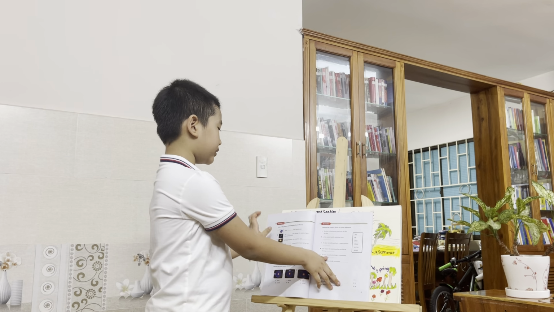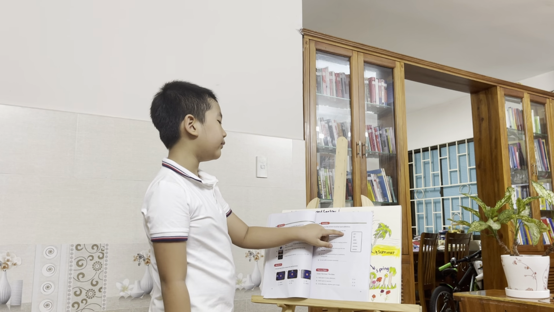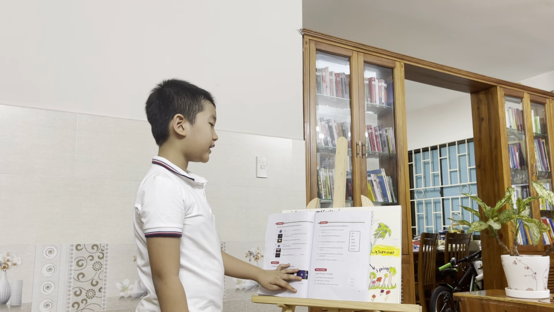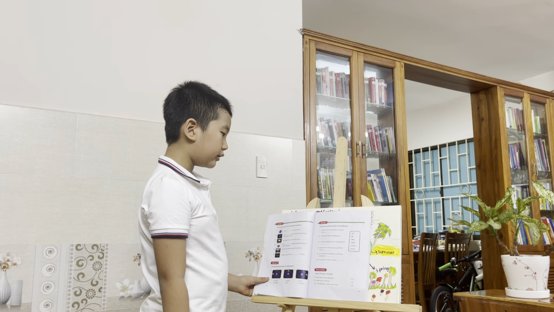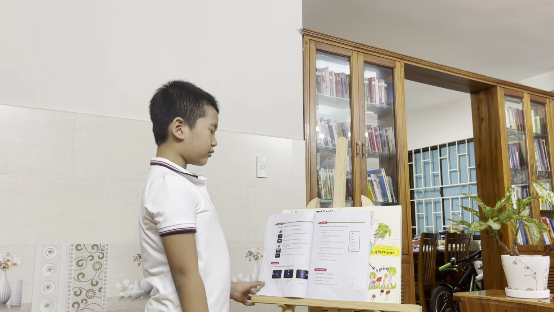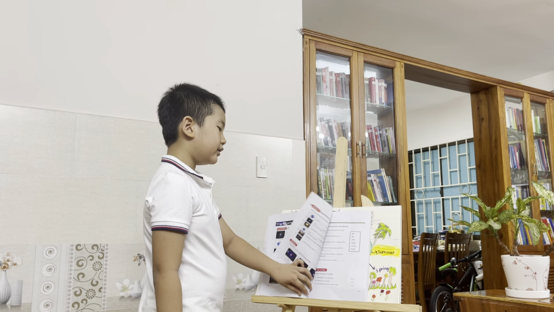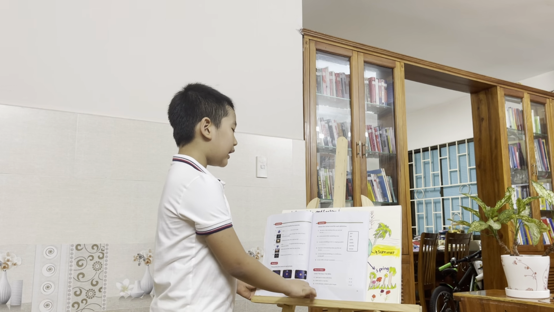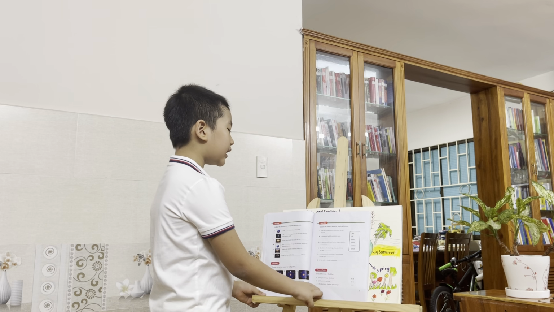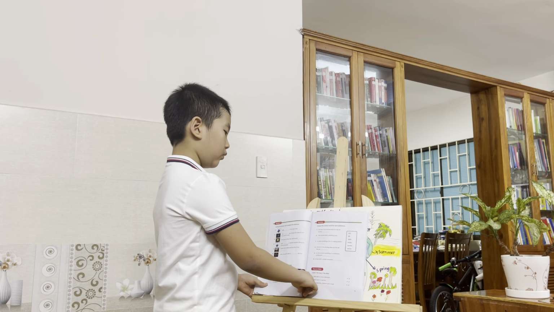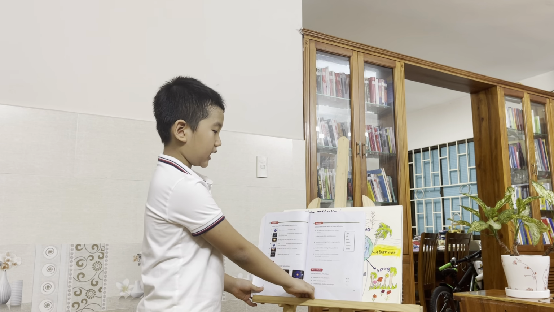And now I'll ask you some questions. The time in the evening when you last see the sun. What is it? Axis, tilt, orbit, rotate, sunrise or sunset? It is sunset. The line around which something turns. What is it? It's axis.